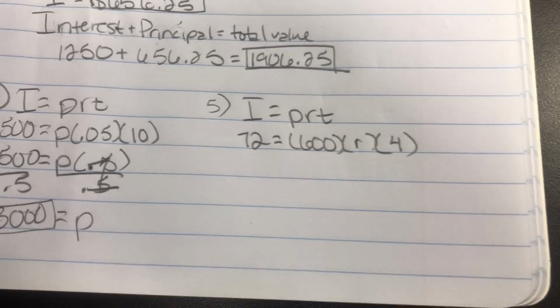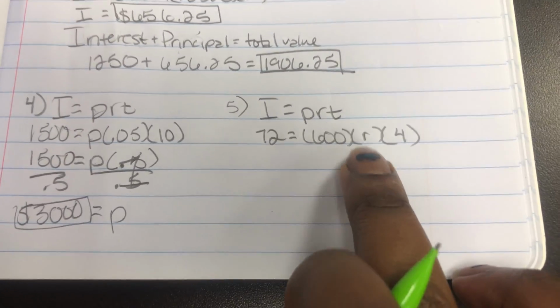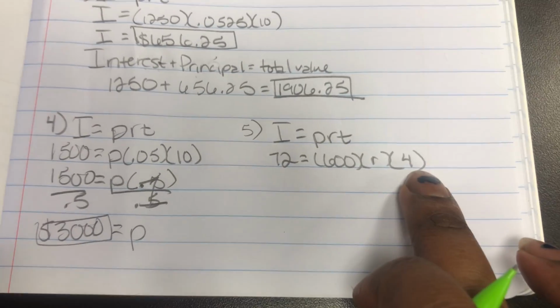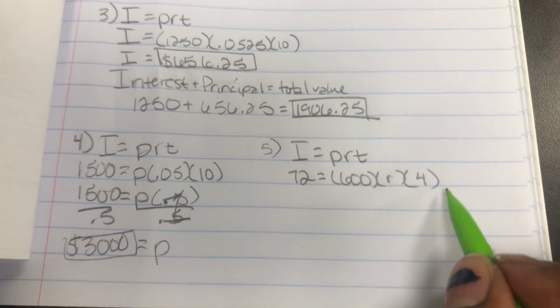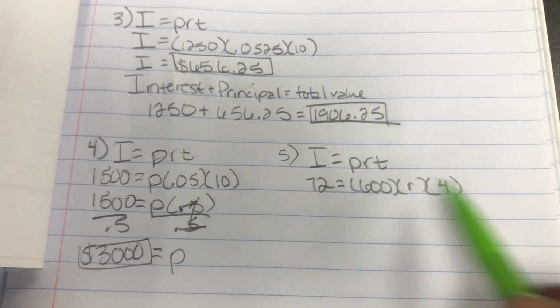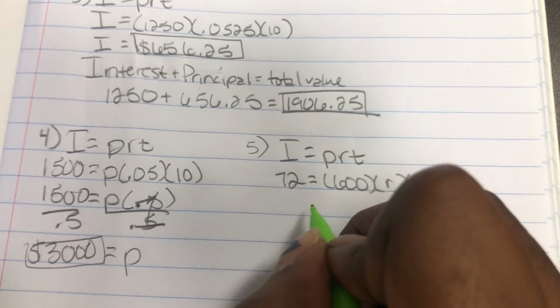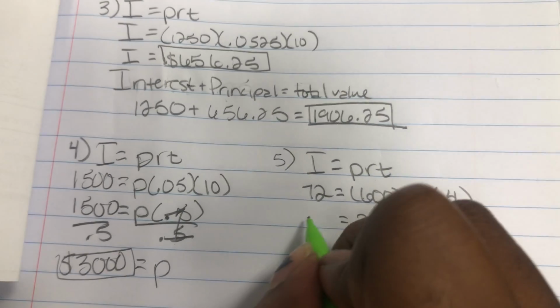All right. So what we're going to do, we've got to get this R by itself. So the easiest way to do that is probably mash these two together so that we can divide later on. So 600 times 4. Okay, if you know 6 times 4, you know the answer to this. It's 2,400. That variable's still there.